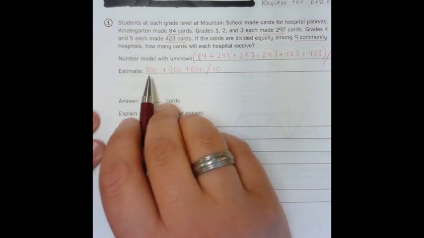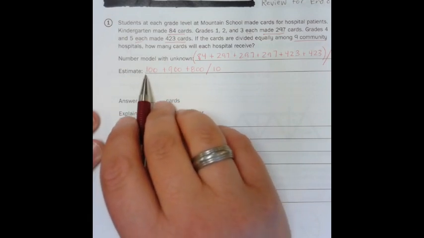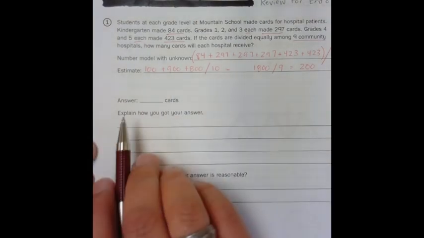So our estimate would be 900 plus 100 is 1,000, plus 800, so 1,800 divided by 9. I know that 9 goes into 18 twice. So that would be about 200 cards. That's our estimate. So now what we need to do is actually solve for the actual answer.